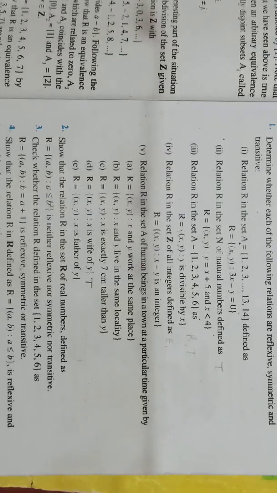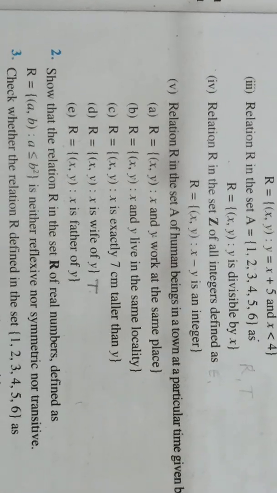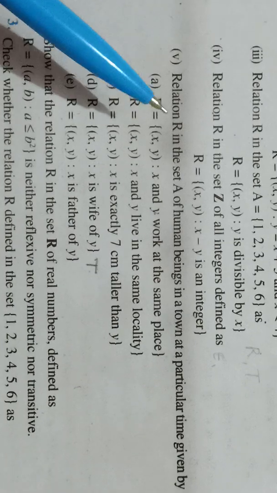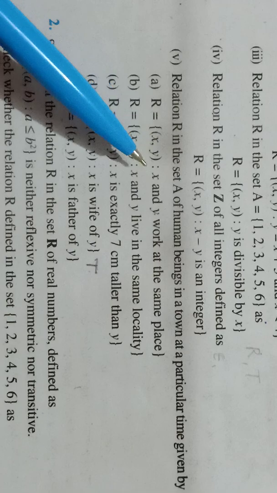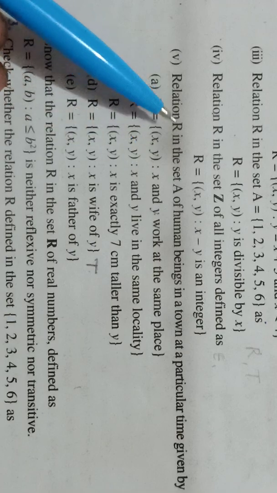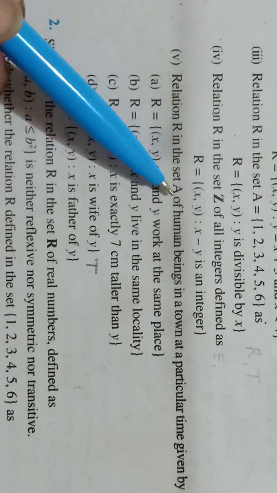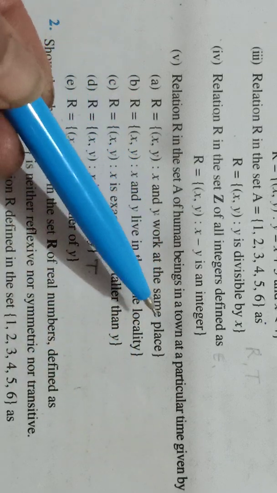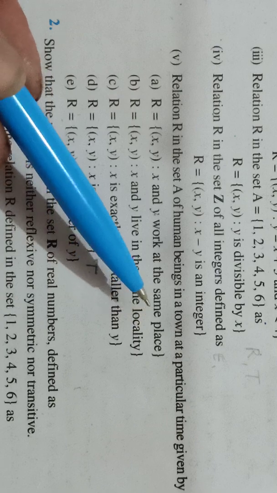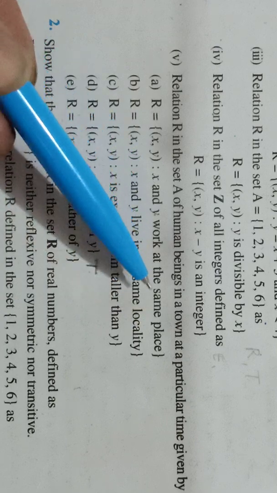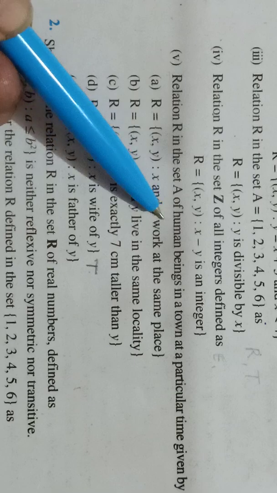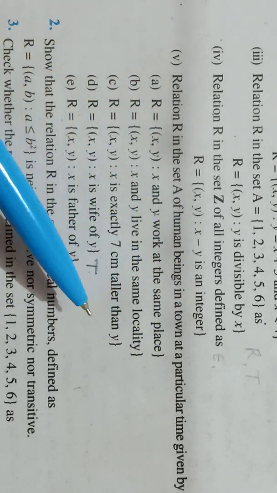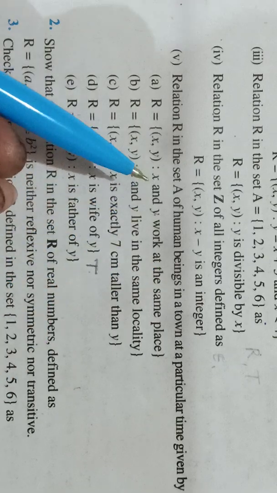Now next is your fifth one. I'll take that orally, because those are just for understanding. Hardly they'll be asked practically. So let R be a relation in set A of human beings. The first relation is: x and y work at the same place. Is that reflexive? x and x work at the same place. If you're working at some place, then you are working at that very place. These are not very logical types, but still, just for understanding, I'm taking that orally.